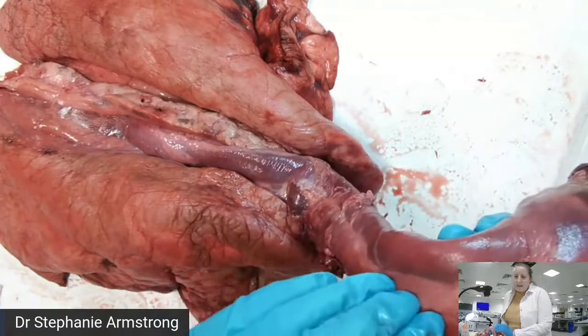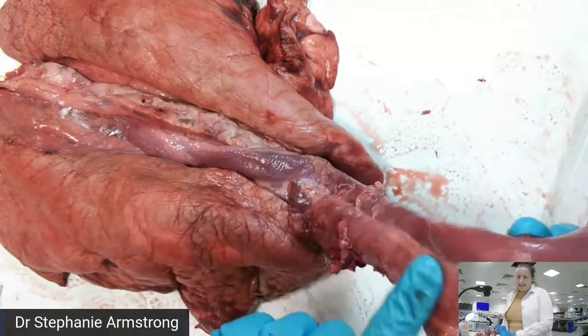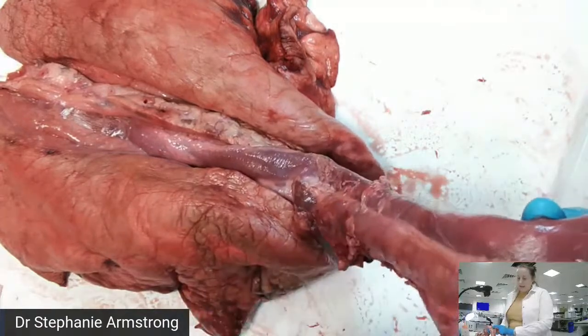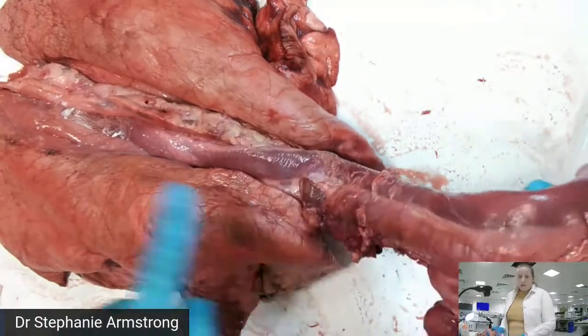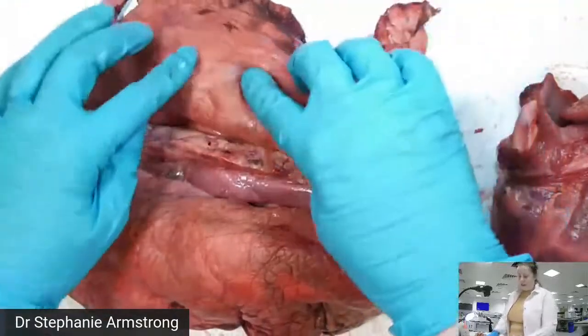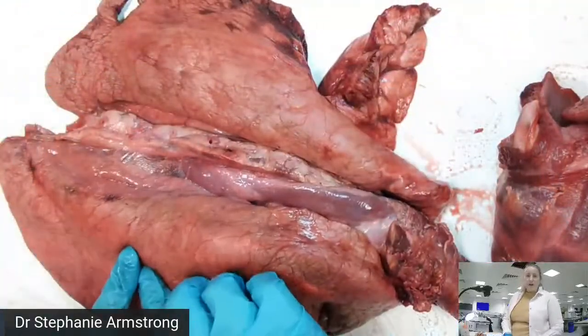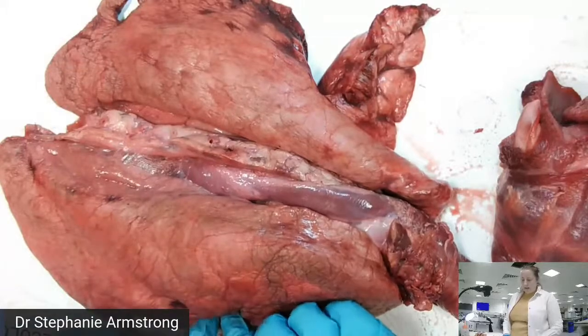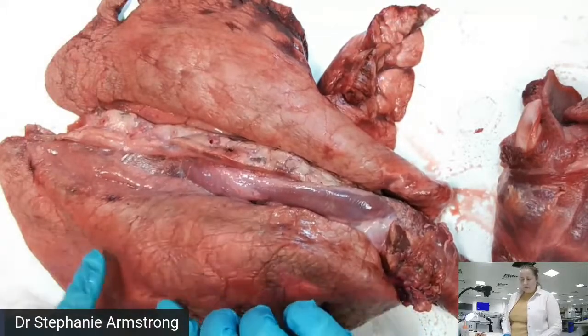If the sheep was a heavy smoker, what changes would you expect to see in the lungs? That's a really good question. So with the lungs, if this sheep had been a heavy smoker, you would expect to see quite a few dark patches within the lungs. The lungs themselves wouldn't be as soft.